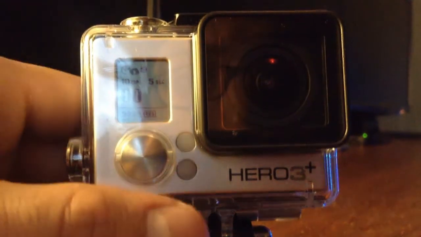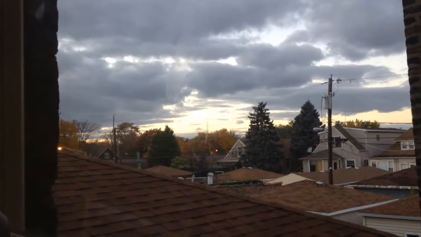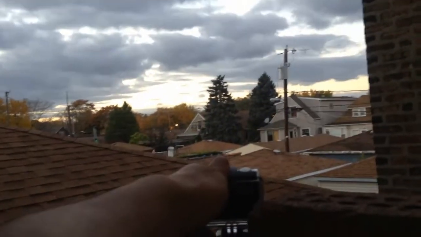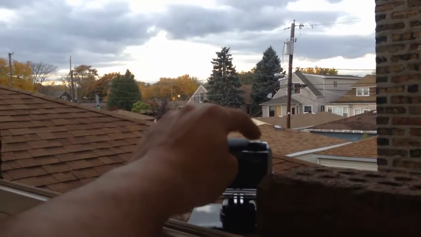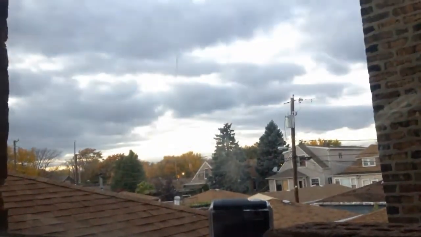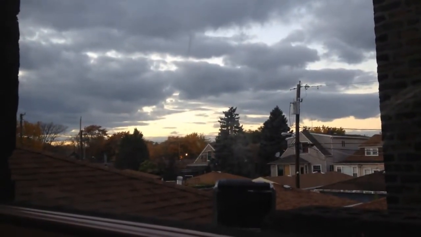So the next step is to put the camera in the place that you want to make a time lapse of. Currently I want to make a time lapse of the clouds moving and the sunset, since it's already like 6 o'clock here. So I'm just going to open the window, put my camera up here, aim it a little bit to the sky, but also showing the surroundings right here, and I'm just going to press the shutter button right here. I'll be back in 1 or 2 hours to see the time lapse, and I'm going to show you guys how to merge all the images together and see your time lapse. Alright, I'll be back, guys.